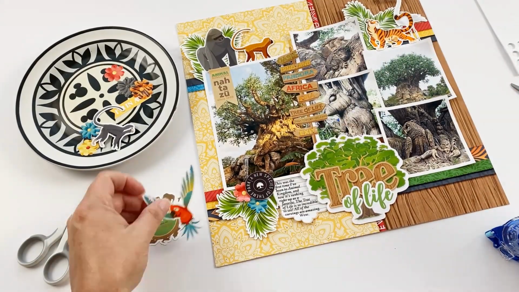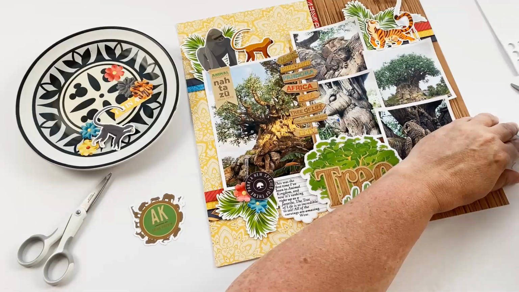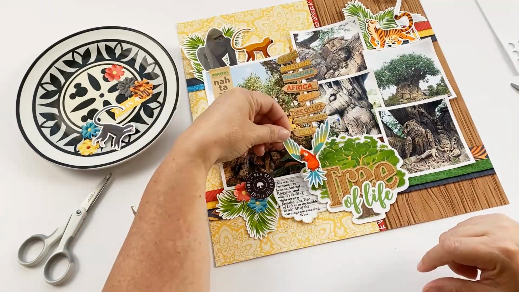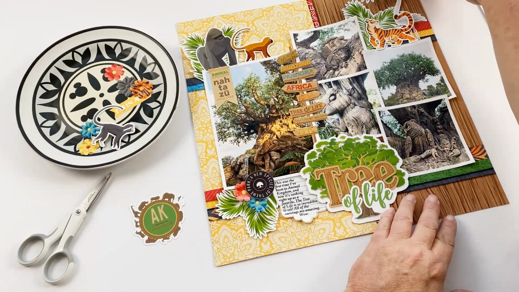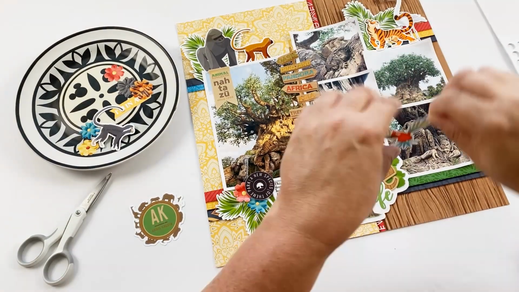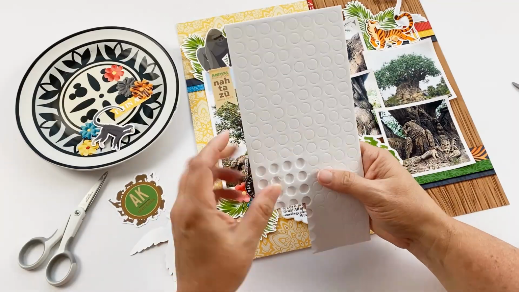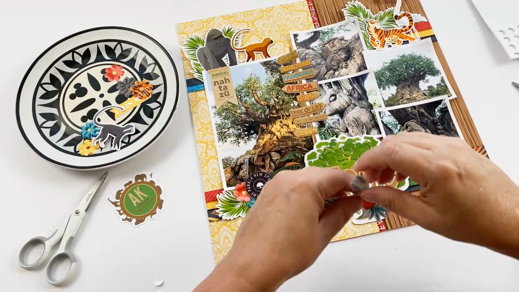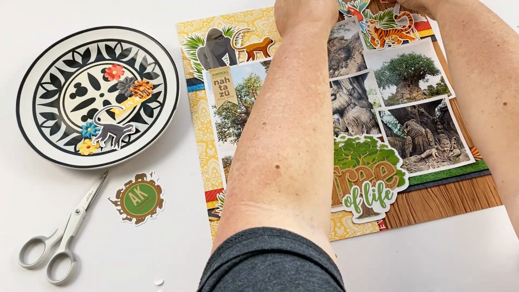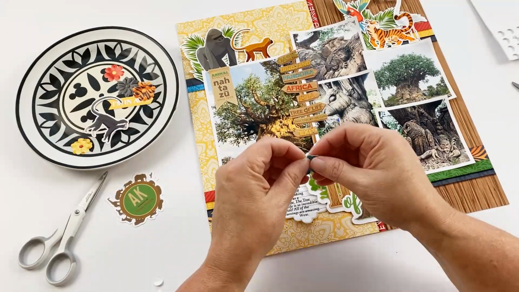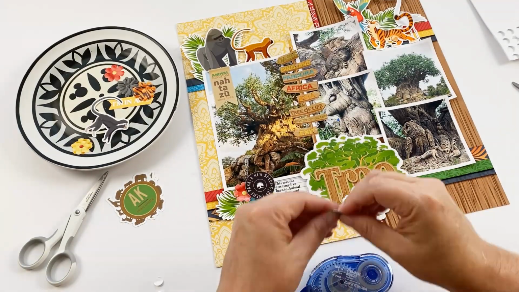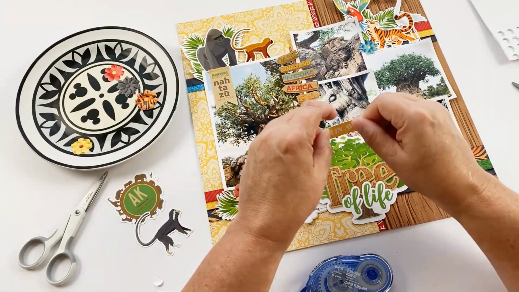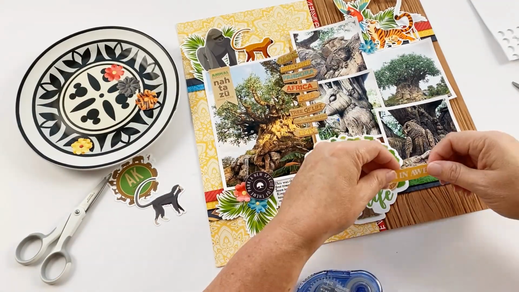Next to the gorilla, I've added the little monkey there, and they'll get some more flowers too at the end. And then the third embellishment cluster is the tiger and the little, it's not a duck, it's not a flamingo, that animal there that you see, and the parrot.